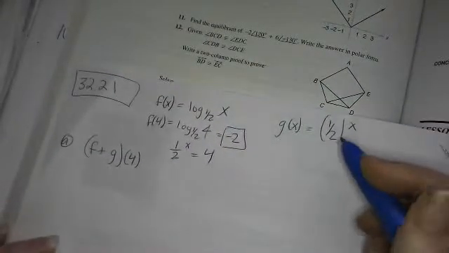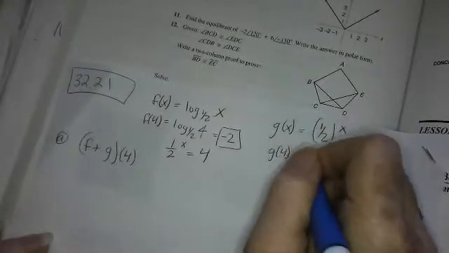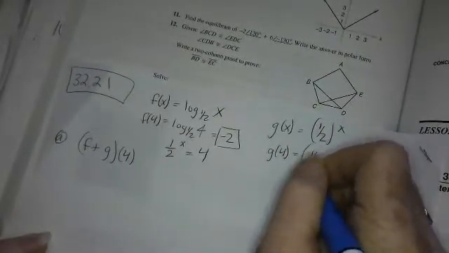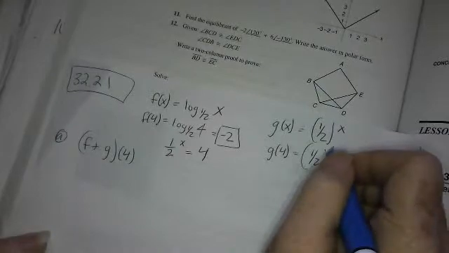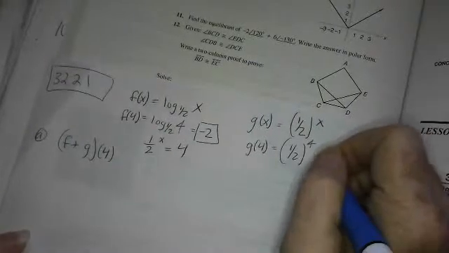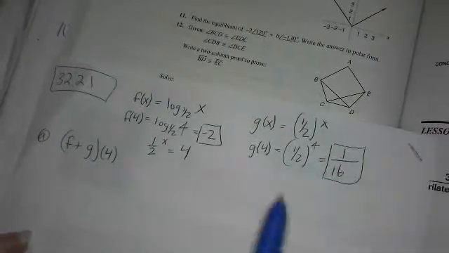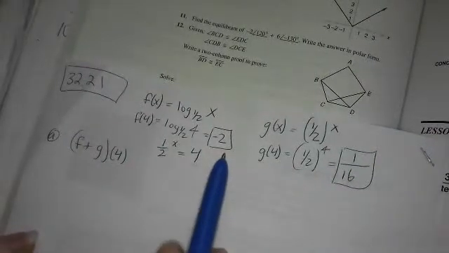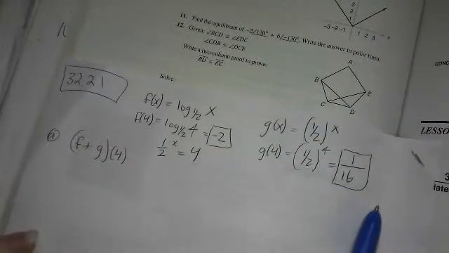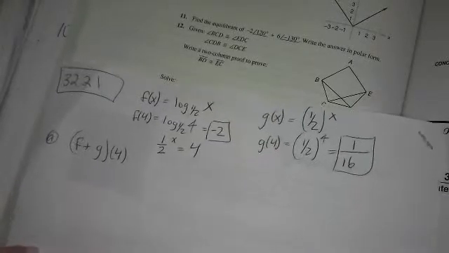Okay, and then we go over here. I want to know what g of 4 is. So that's 1/2 to the 4th. Well, that's like 1/2 times 1/2 times 1/2 times 1/2. That's going to be 1/16, I think. Okay, so I have f of 4 and I have g of 4, and I'm supposed to add them together. That's what this one wants me to do.